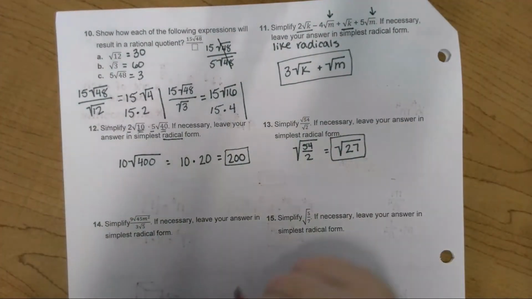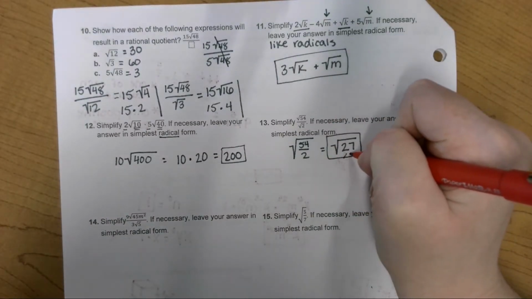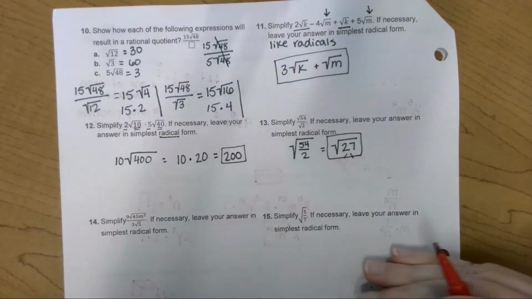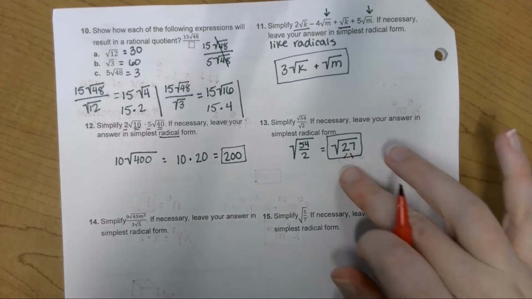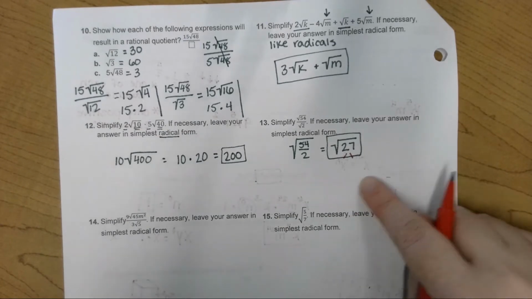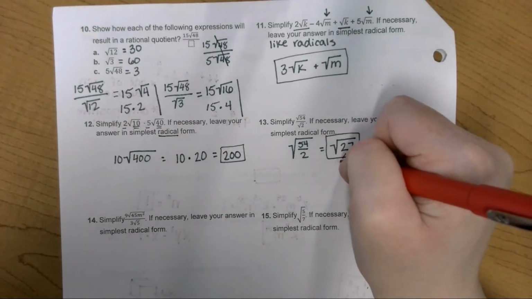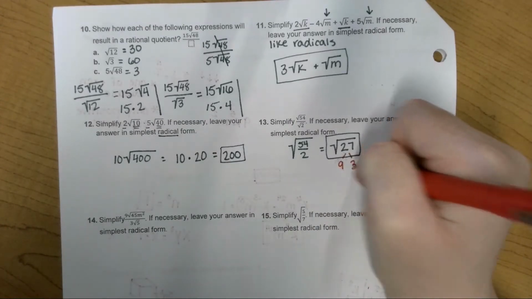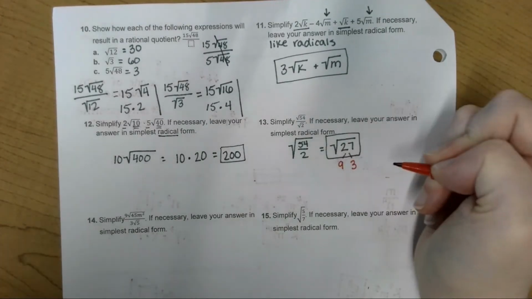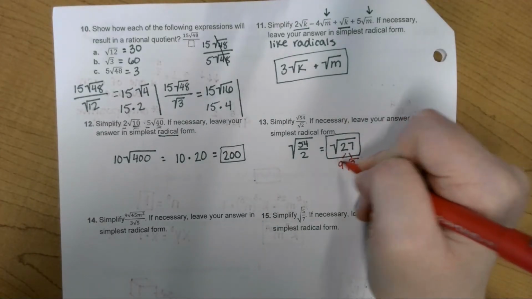Something you can do with these, if you want to simplify this further, is make a factor tree. Remember, square root, we're trying to find something times itself that gives us this number. Well, we don't have a whole number times itself that will give us 27. So what I'm going to do is break this down into 9 times 3. I can't take the square root of 3, but I can take the square root of 9.